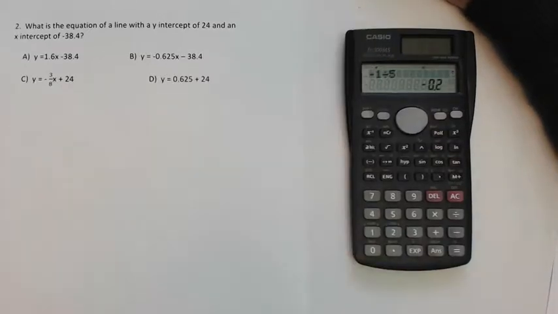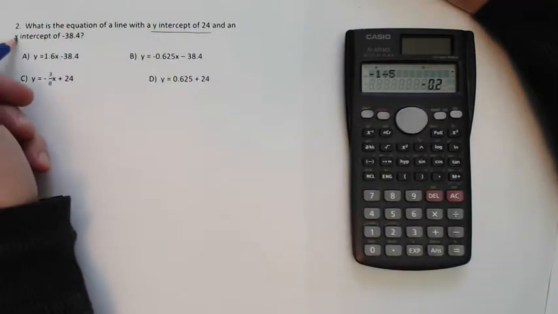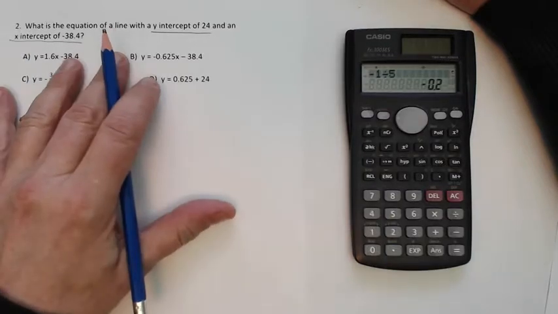Let's have a look at number 2 for dealing with intercepts. What is the equation of a line with a y-intercept of 24 and an x-intercept of negative 38.4? So we're going to take a second and do some translation here.